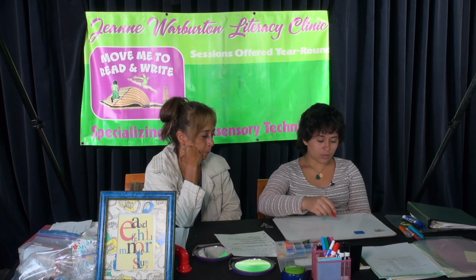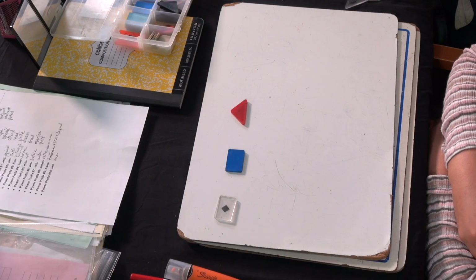Burned. Beautiful. What part of speech is burned? A verb. And what do verbs do? Show action and being. Beautiful. Nice. And what shape is it that we use to represent verbs? A red triangle. Nice. Beautiful. So what do we have in front of us? Local museum, burned. That's great. Good job, Nahiku.